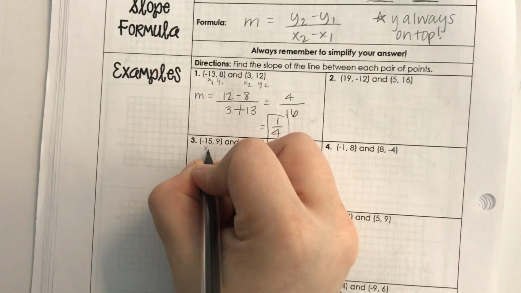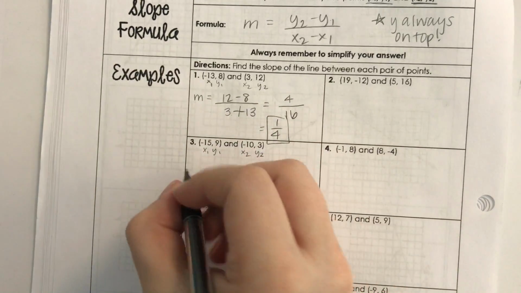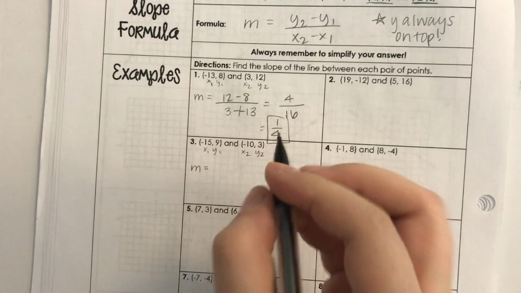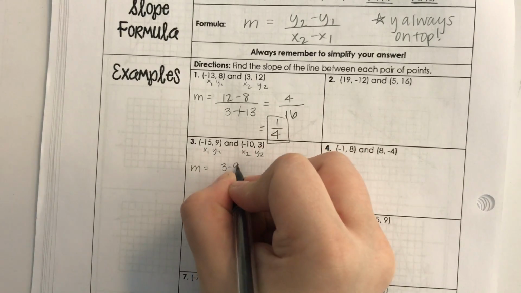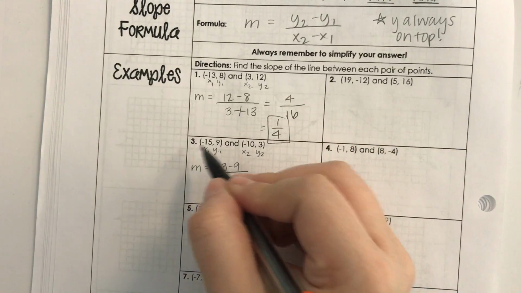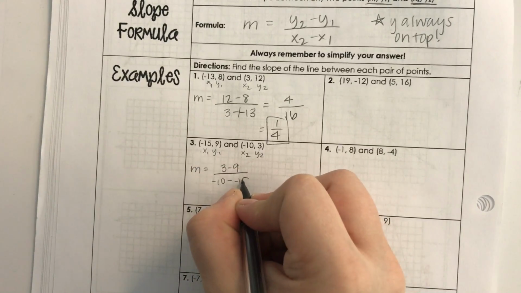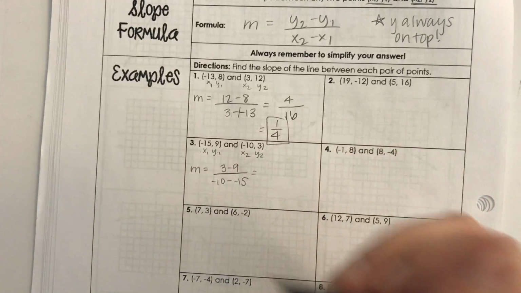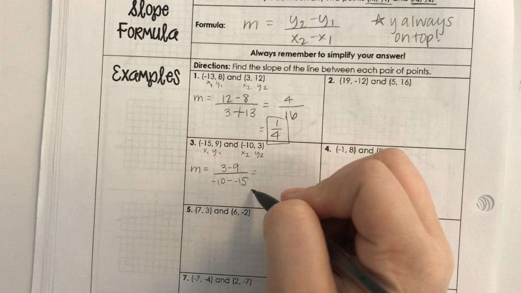Okay, let's do the next one. Again, let's label just so we know which one is which. Okay. y2 minus y1, so 3 minus 9 over x2 minus x1, so negative 10 minus negative 15. Okay, notice how even though negative 15 was negative, I didn't put negative 10 minus 15.